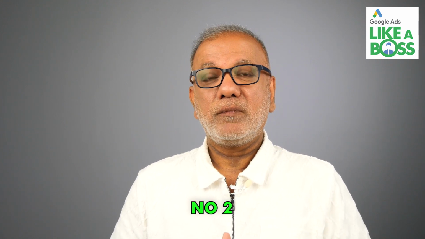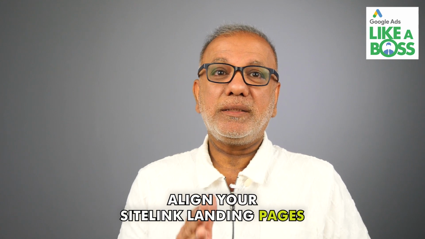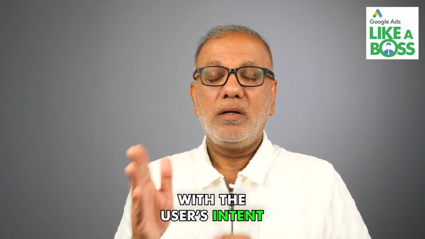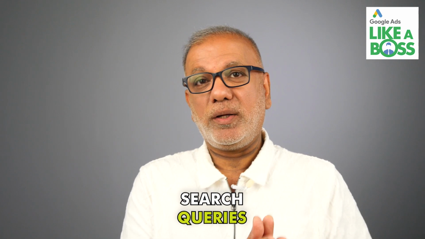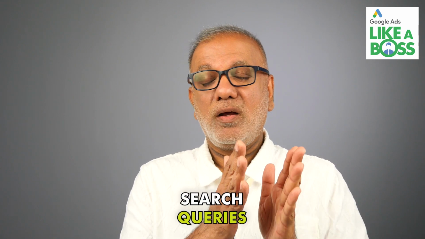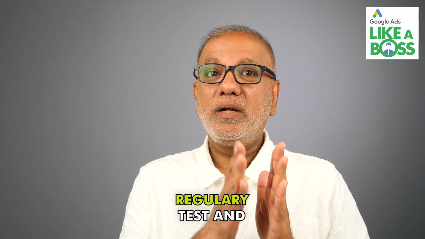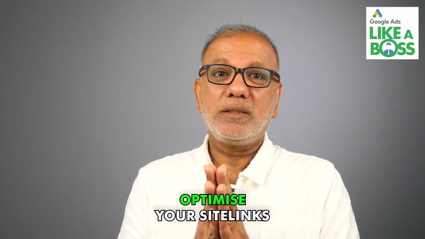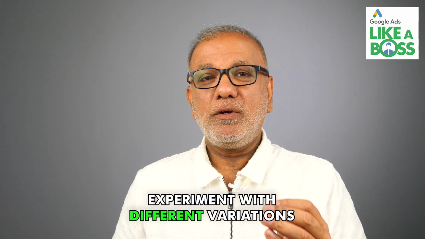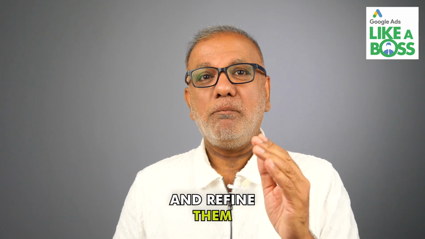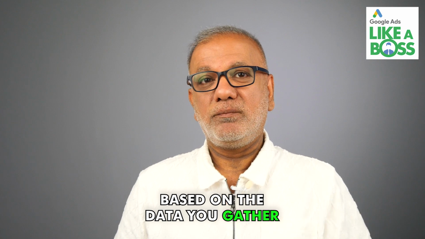Number 2. Align your sitelink landing pages with the user's intent. Ensure that the content is relevant and matches their search queries. Number 3. Regularly test and optimize your sitelinks. Monitor their performance, experiment with different variations, and refine them based on the data you gather.